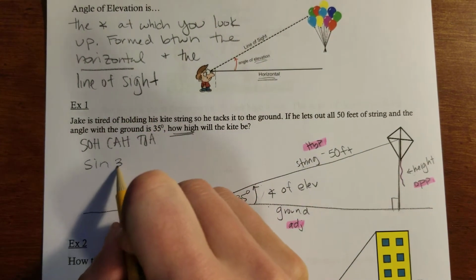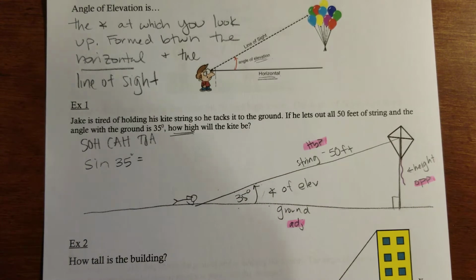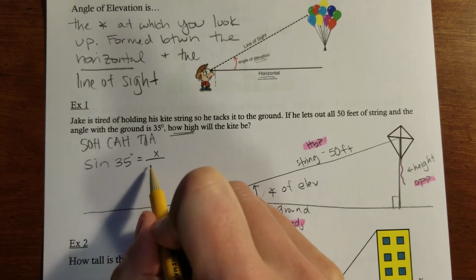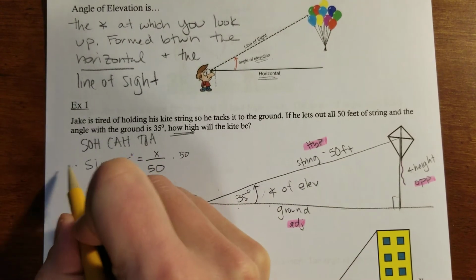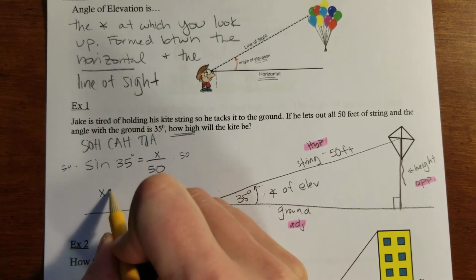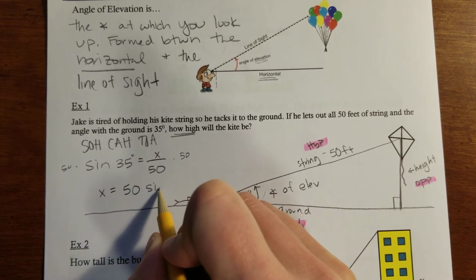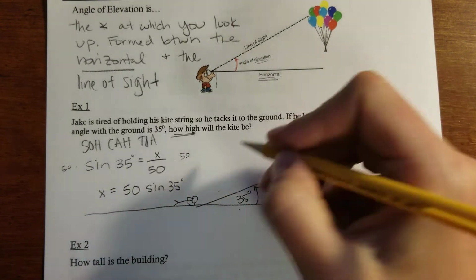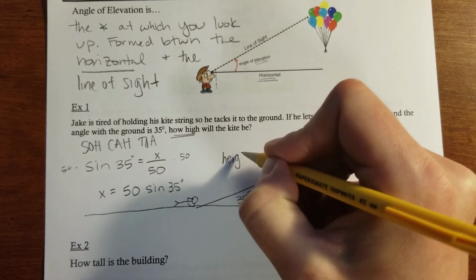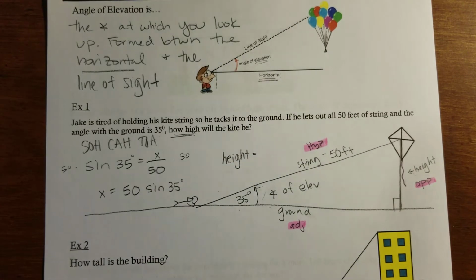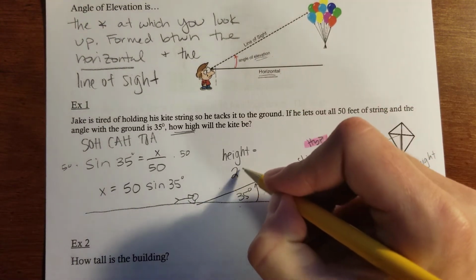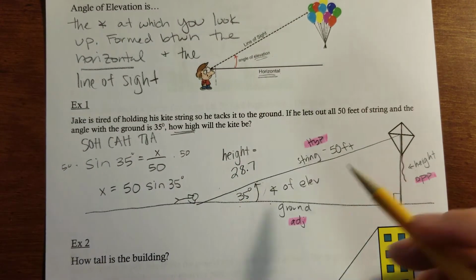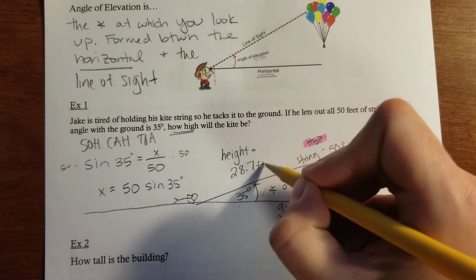So the sine of 35 degrees is equal to opposite, which I'll just call x, over hypotenuse. And now we're just going to take a second and solve this. So we're going to multiply both sides by 50 to get that 50 out of the denominator. So x is going to equal 50 times the sine of 35, which means our height is equal to 28.7. So 28.67 is going to round to 28.7, and then what were our units? Feet. There we go.